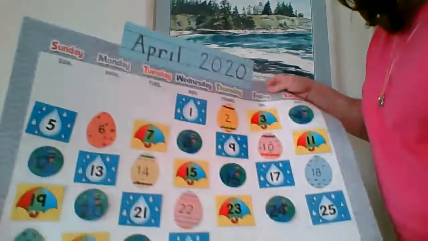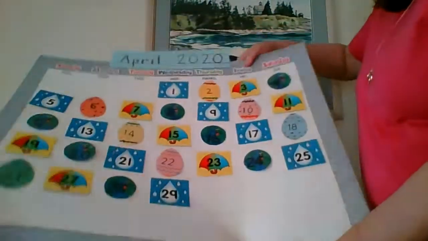I hope you're well. Today we're going to do another math lesson. And as always, I start math with the calendar. So let me get the April calendar. Here it is. And let's look at our date for today.